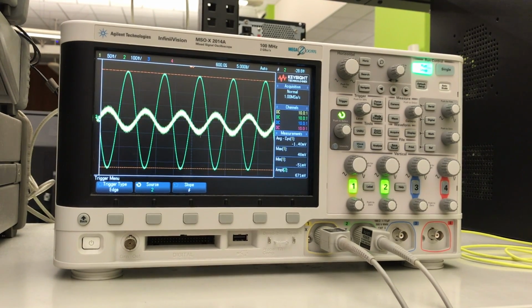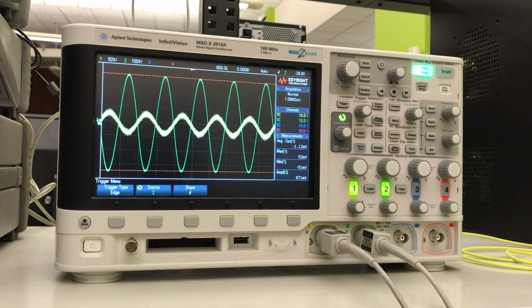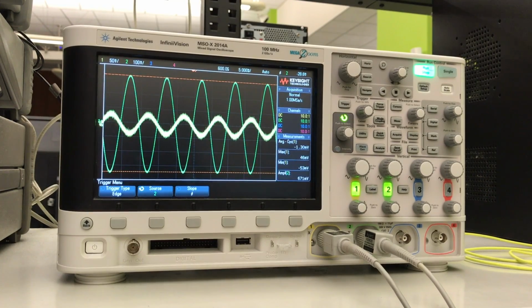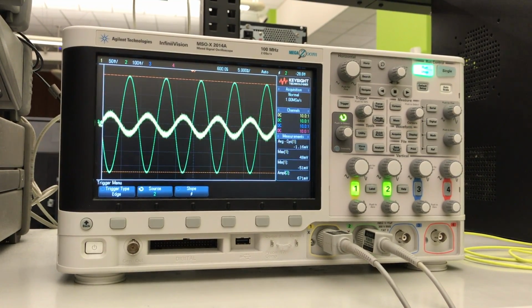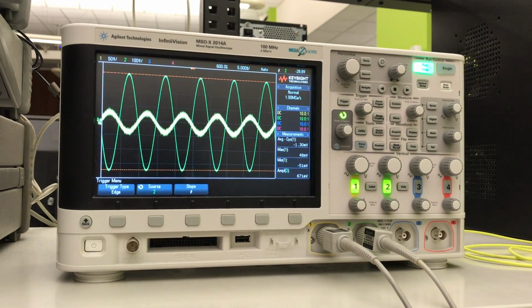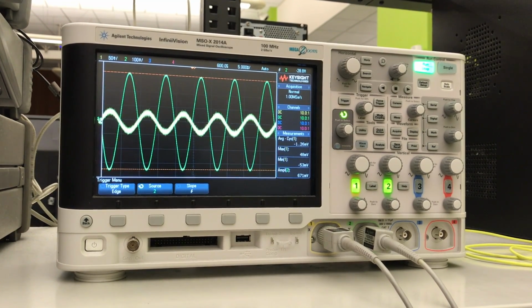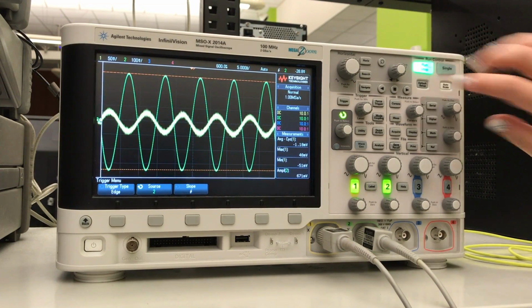You can use one channel only to trigger, and you can also change that type of trigger, but we'll stick with this for now. The last thing we're going to look at is how we can use the oscilloscope to measure amplitudes and frequencies. To do that, we can look over here in this little measure box.